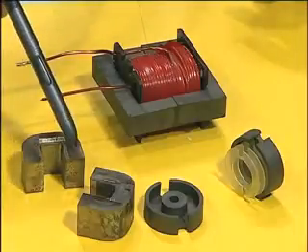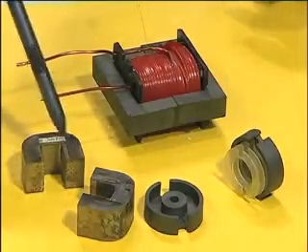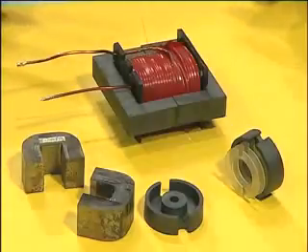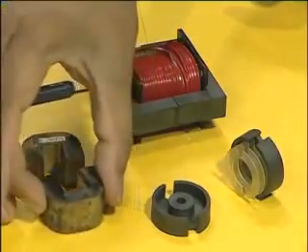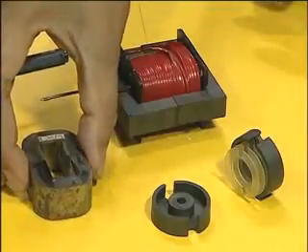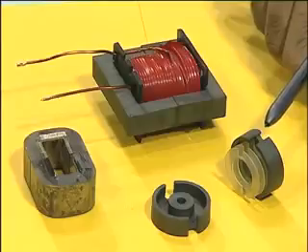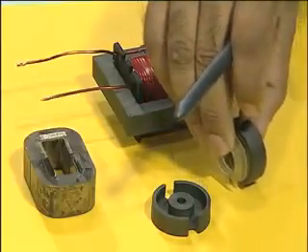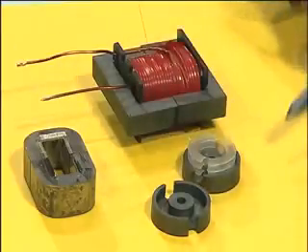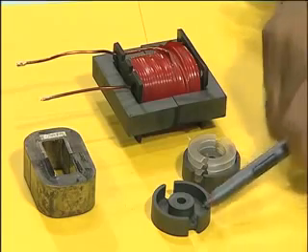You can also have different types of cores. This is a met glass type of core, this is called a CC core, goes from the geometry, this is a CC core. This is another ferrite core called the pot core. This has two halves.